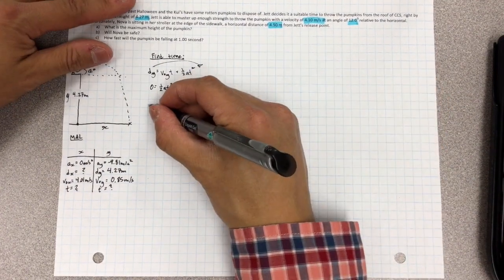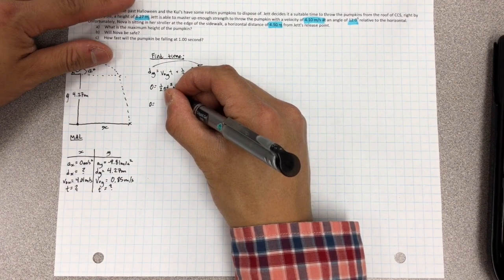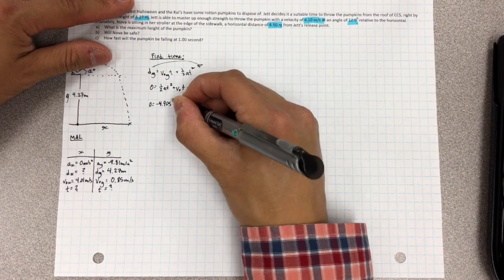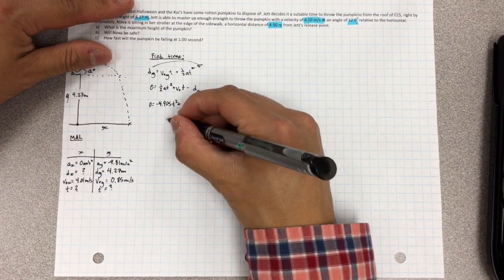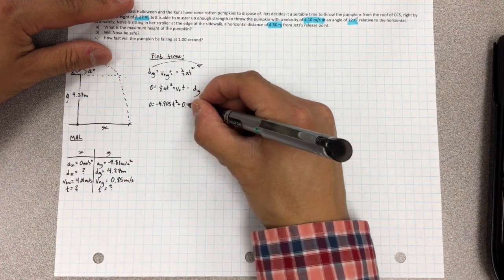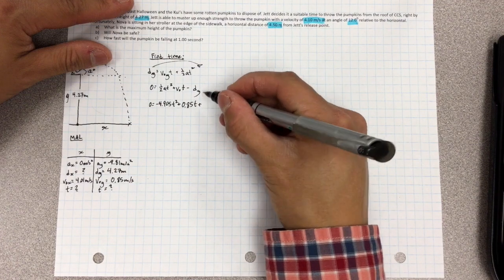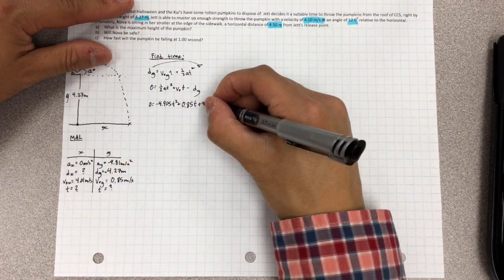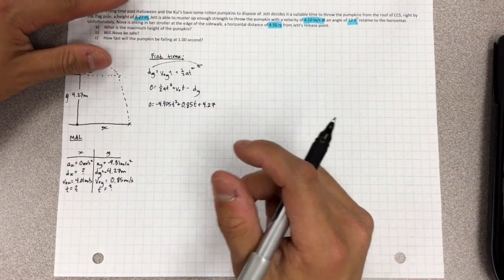If I plug in my variables, I get 0 is equal to 1/2 a, being my acceleration, negative 4.905 t squared, plus my Voy, which was 0.85 t, plus my displacement, which was negative 4.27 or positive 4.27 with my double negative, and that's my quadratic equation I want to use.